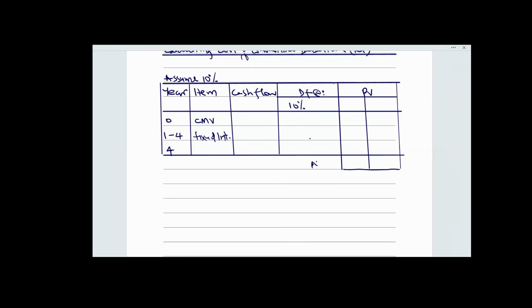Next, present value. All right. So in year 0, we have the current market value of the debenture. We go back to the question to identify if debenture interest has been paid.